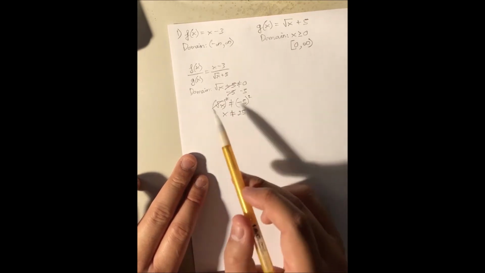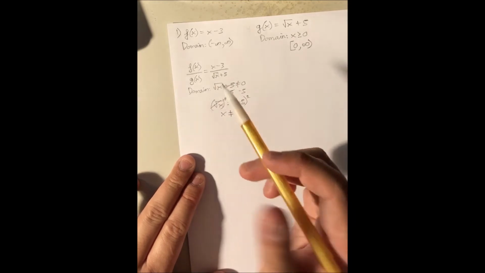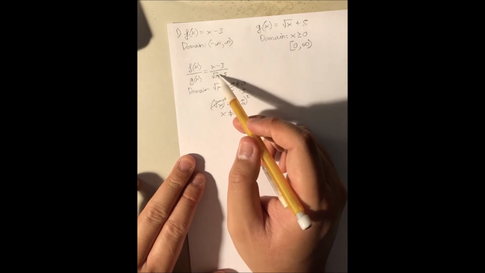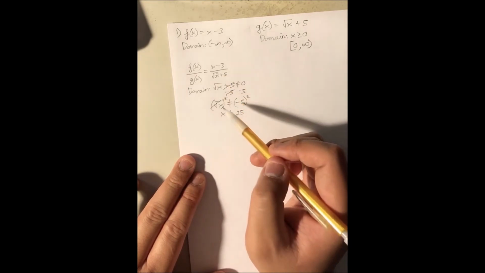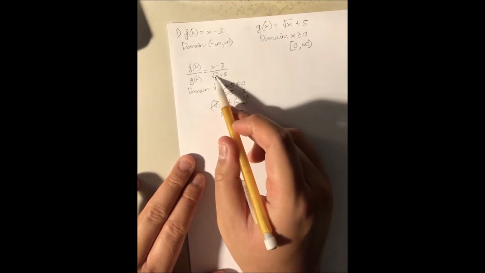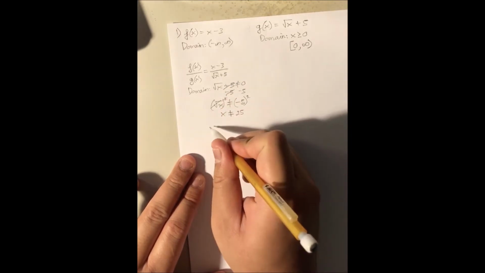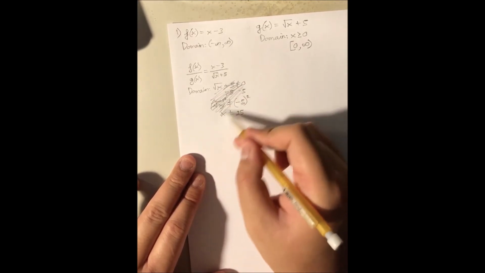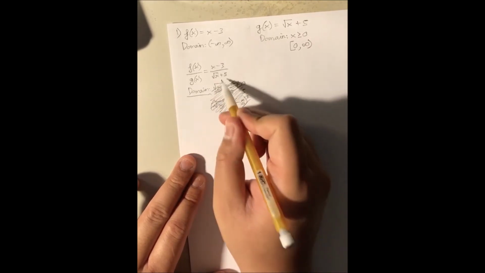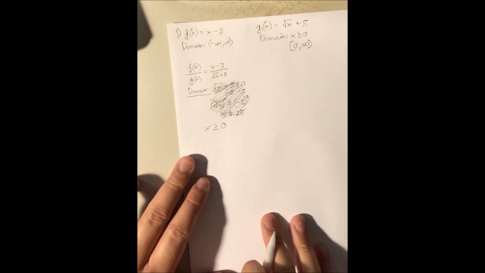So really, in this particular example, the way we find the domain of this quotient is that instead of taking the whole denominator and setting it not equal to 0, we just take the inside of this radical and set it greater than or equal to 0. But the inside of this radical is, again, just as in the function g, just the x. So really, we just have x right here, greater than or equal to 0.